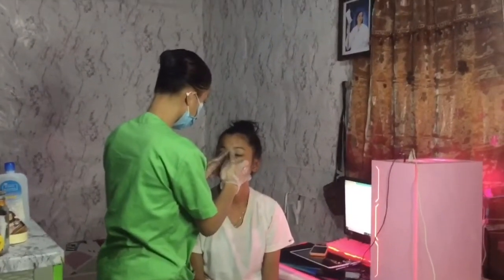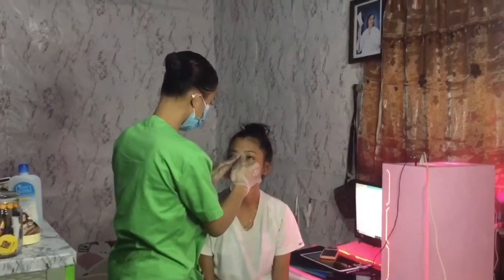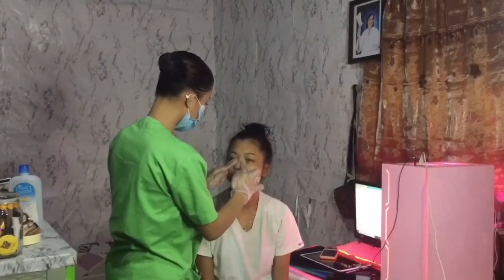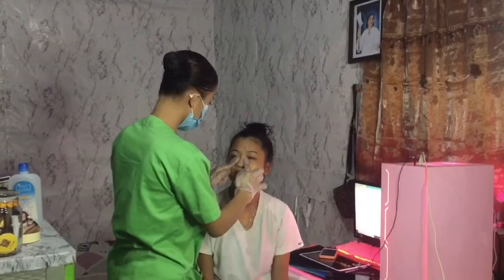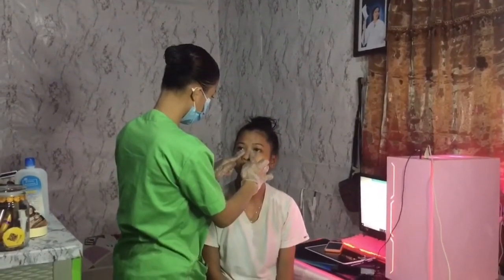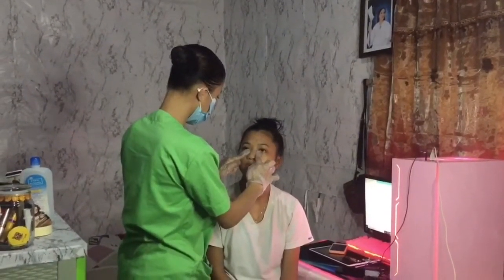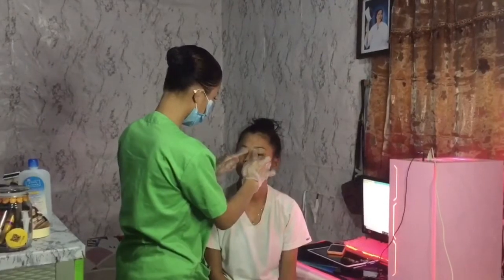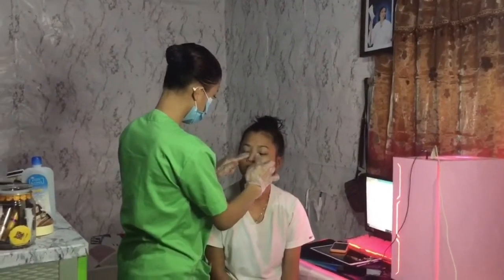Inspect and palpate the external nose. And then, palpate and lightly percuss over the frontal and maxillary sinuses. Transilluminate the sinuses if the patient reports tenderness.